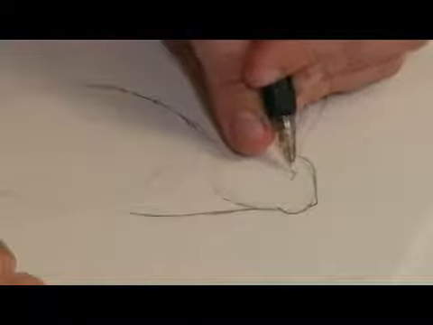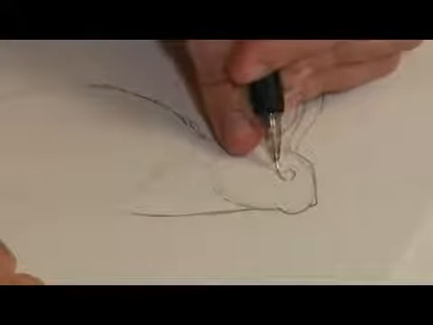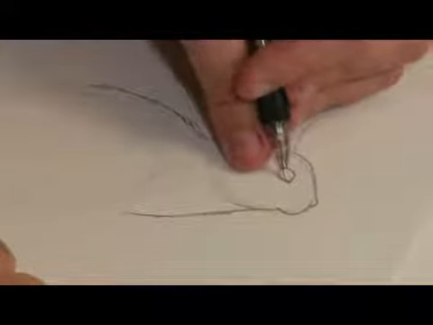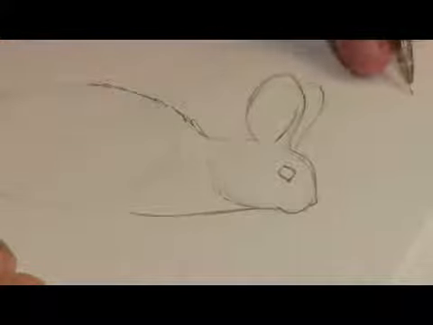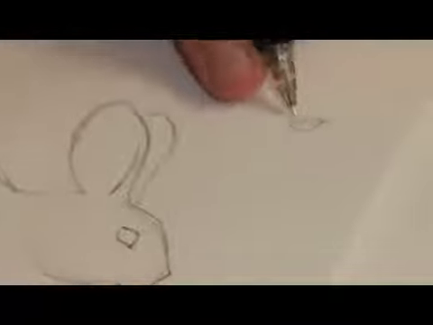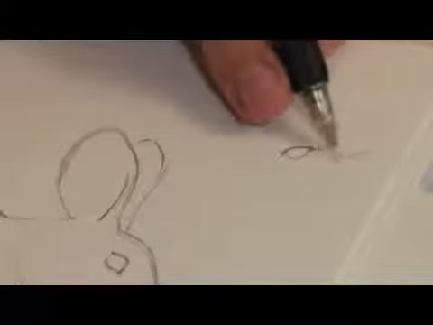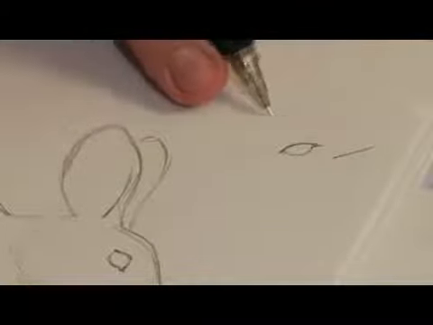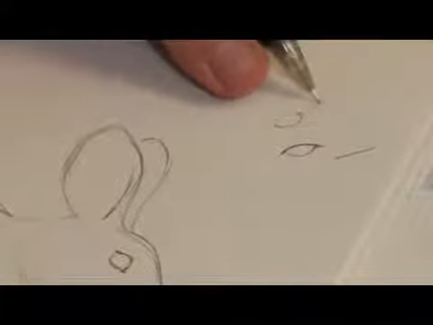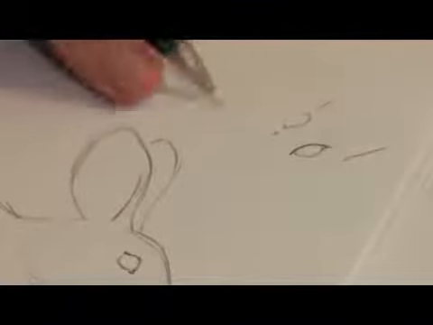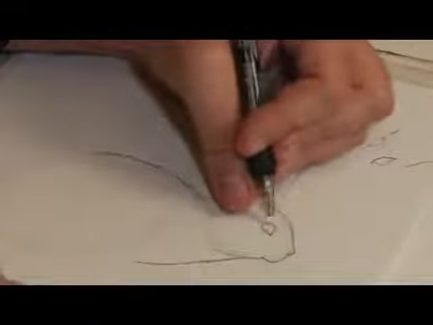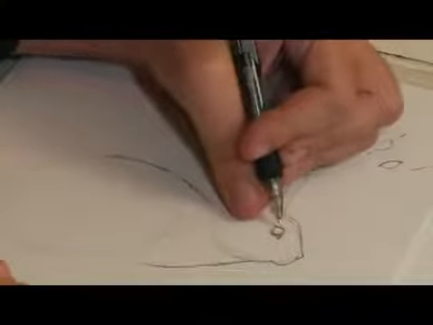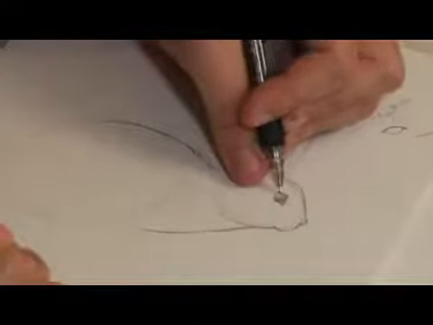Rabbit's eyes are angled very vertically almost, as opposed to a cat's. When you're looking at a cat straight on, you have this definite angle that's 45 degree, but a rabbit's, it's almost a 90 degree angle if you were looking straight on them. So even from the profile, we can see this almost vertical slant to the eye. Put your highlight in the pupil to give it life.